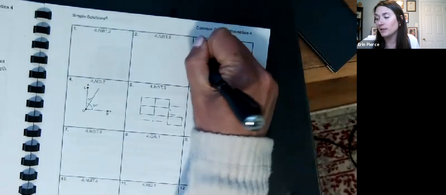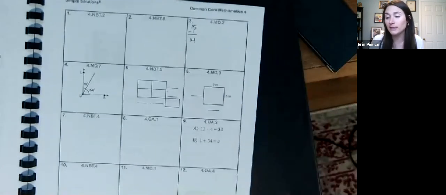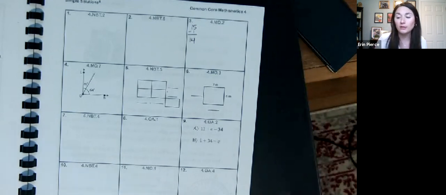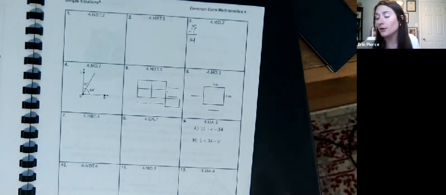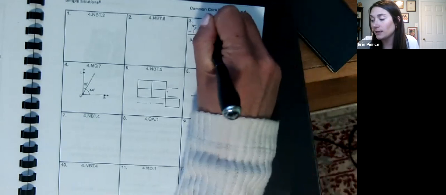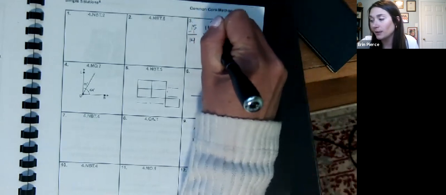And we get 14. We're going to take that 14 and we have to go from yards to feet before we can even think of feet to inches. So we need to do 14 times 3.